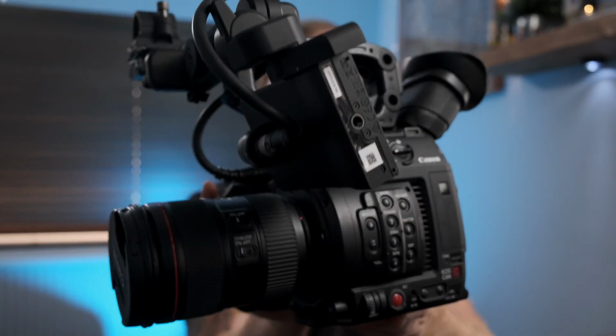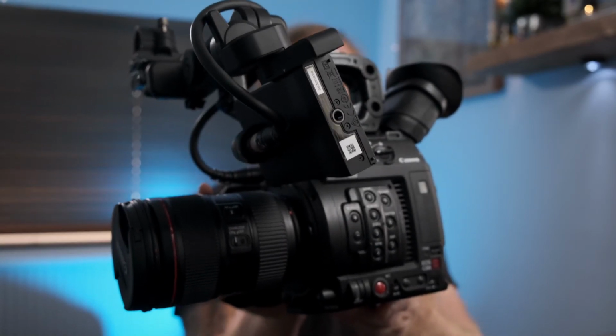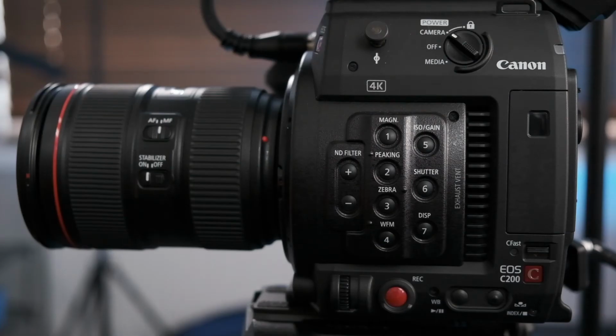The camera that we're looking at today is this. This is the Canon C200. This is one of the main cameras we're going to use at the uni and that you've actually got access to. So let's have a look. So the first thing we're going to do is just look at the layout of the buttons.